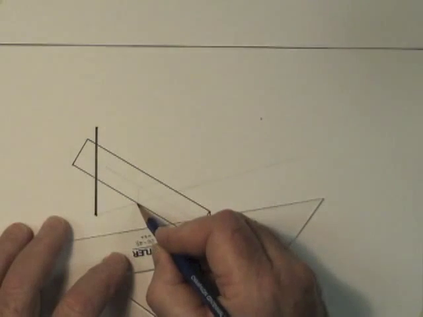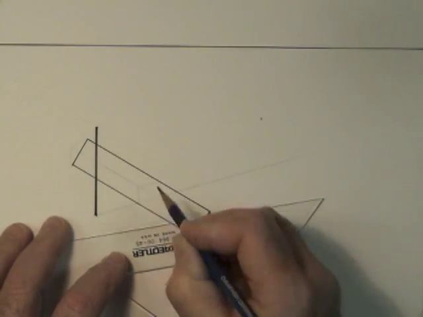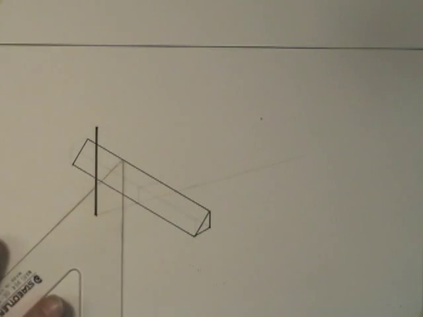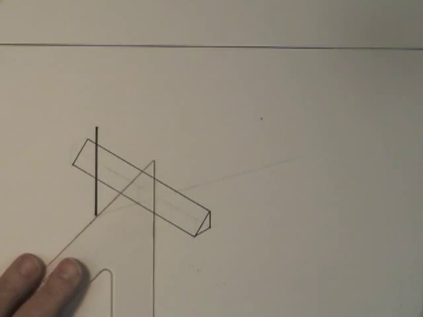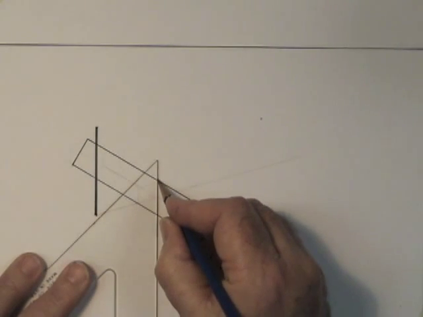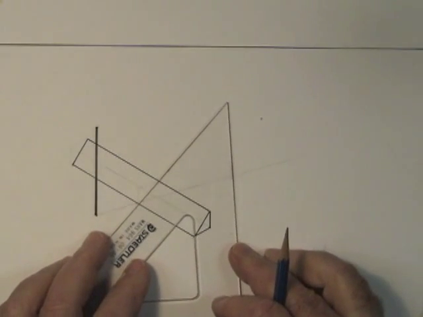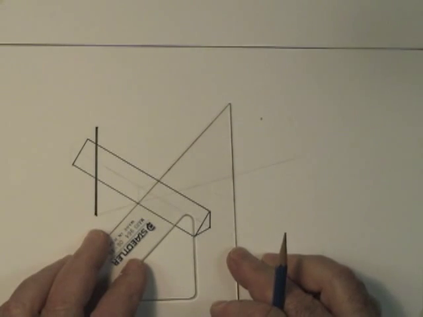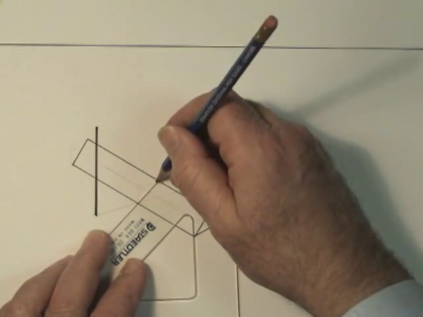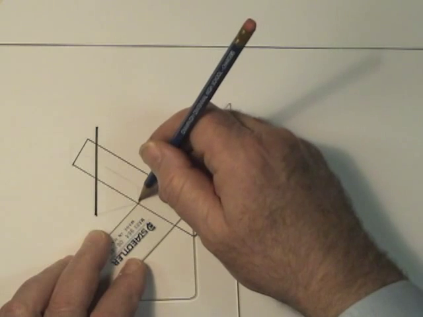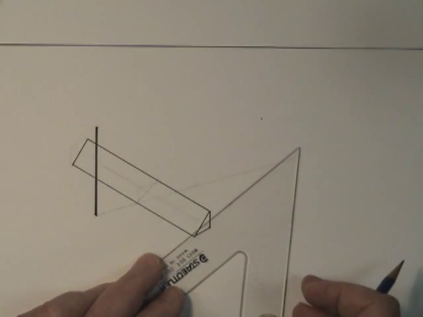Then we see where the shadow would hit this right angle. And we just come up to the top. We then know that this angle would be from this point to this point. Like that.